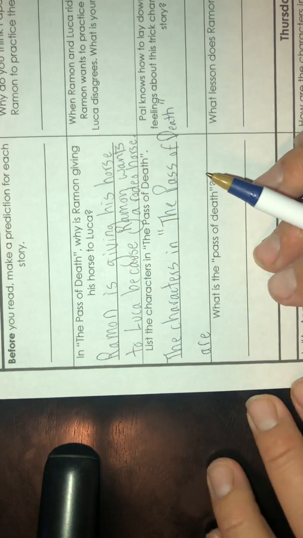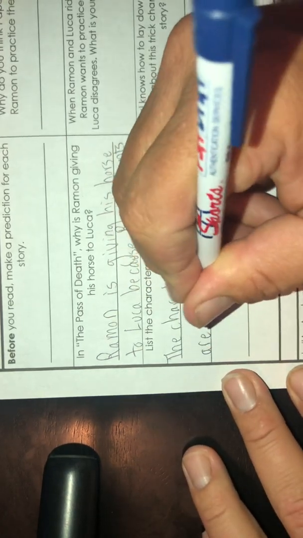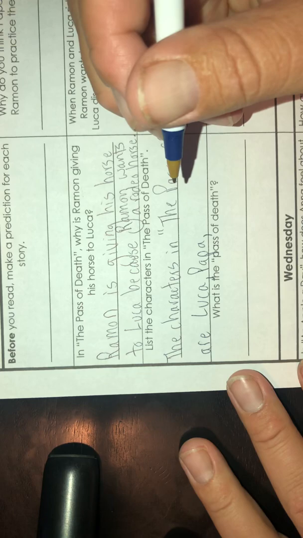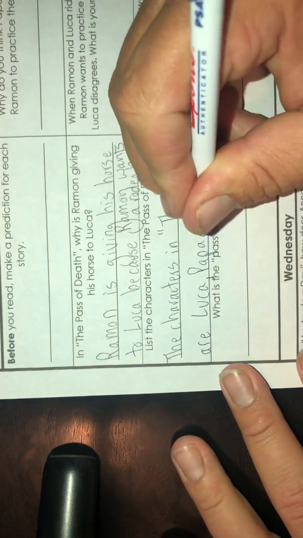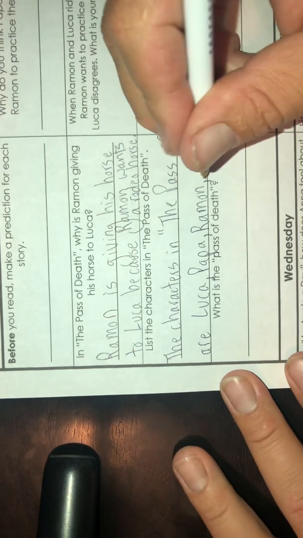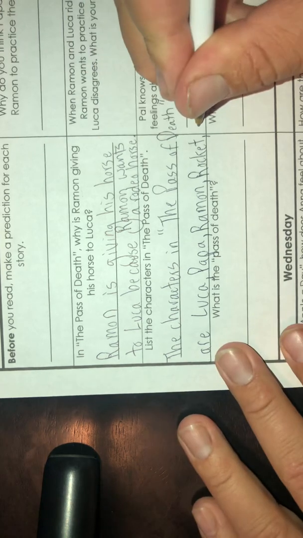Let's see, we have Luca, comma, Papa, comma. I think we have Ramon, comma. We have Rocket, comma, Pal. Did I put Pal in there? Oh, and I think and Pal. Period. Okay, so those are all of the characters in the passage.